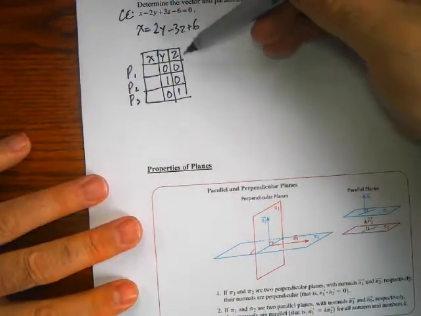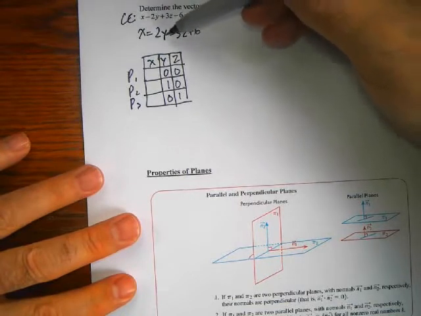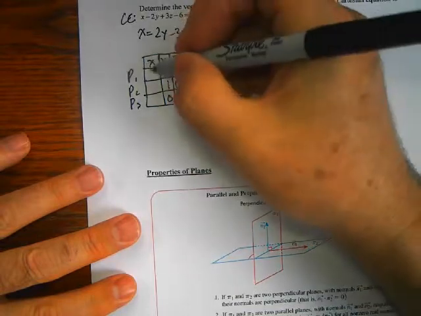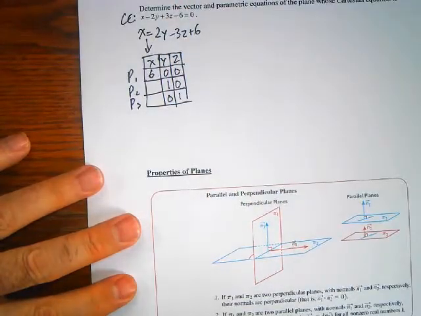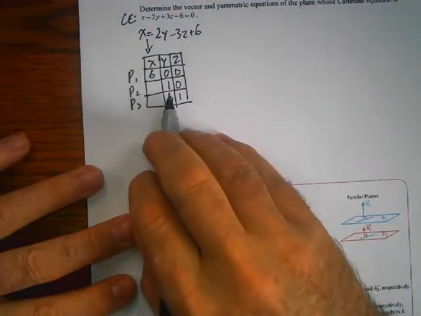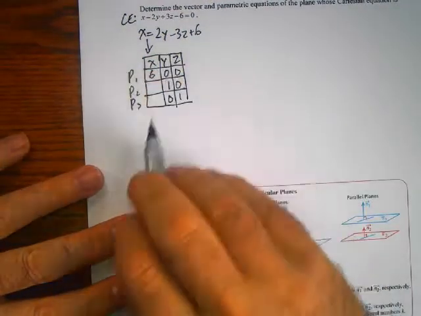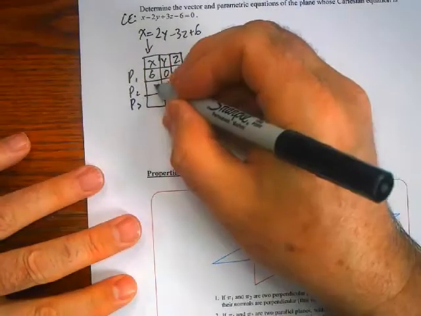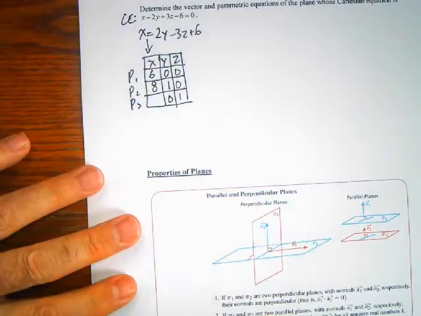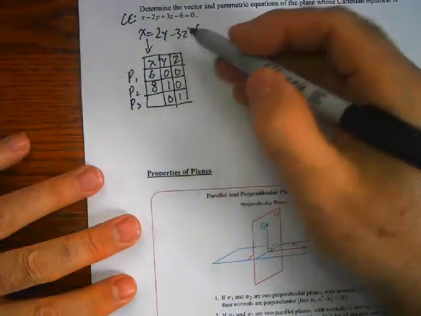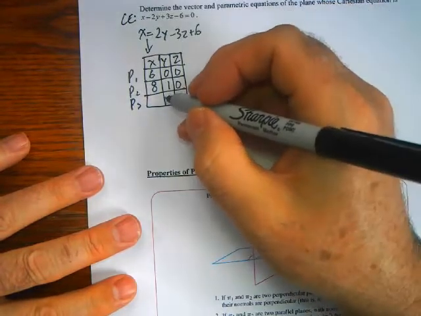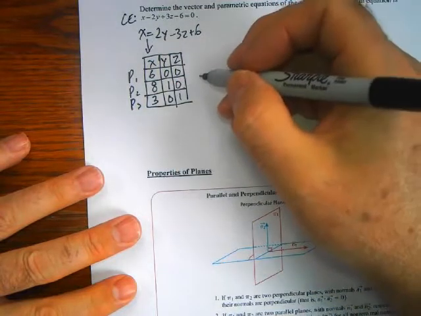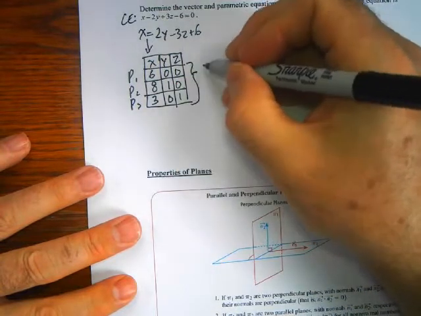So if y and z are 0, for that point the x coordinate would be 6. Similarly, if y was 1 and z was 0, that would be 2 plus 6, so that's 8. And if y was 0 and z was 1, that'd be negative 3 plus 6, so that would be 3. So these are 3 points on the plane.